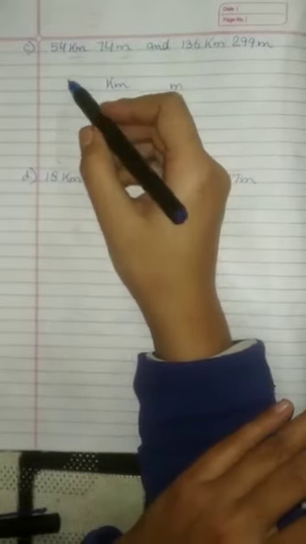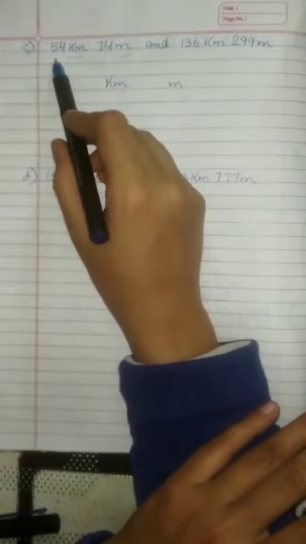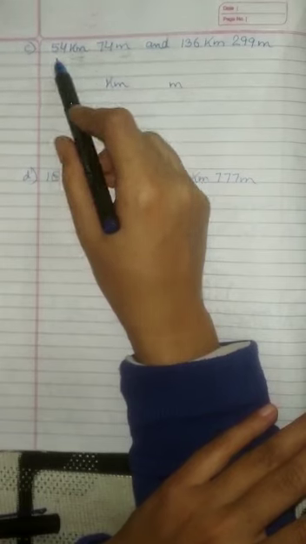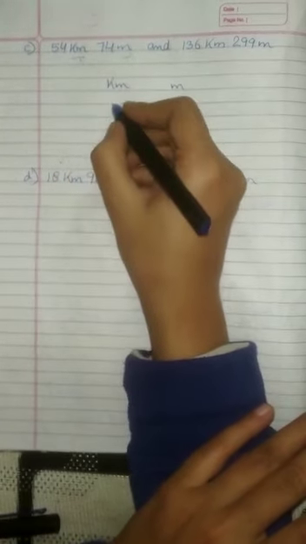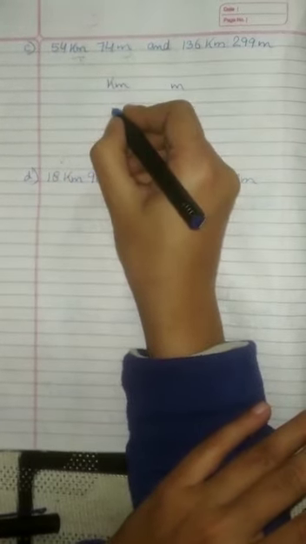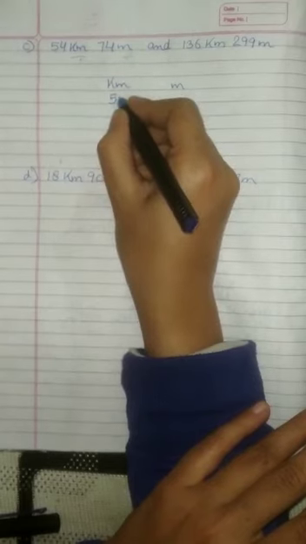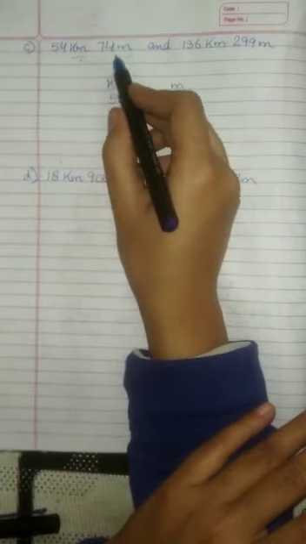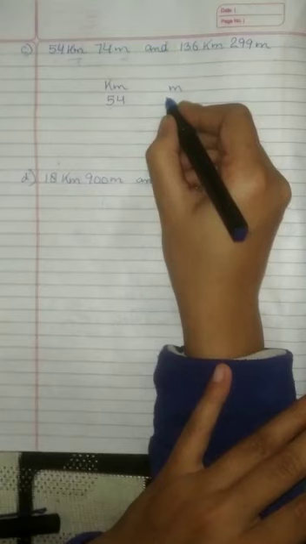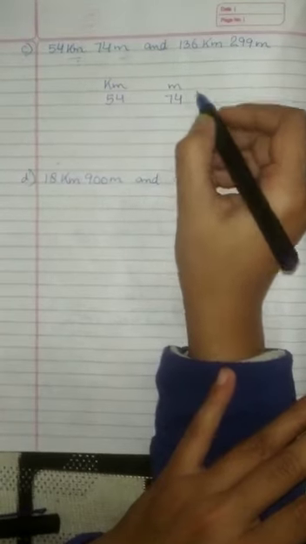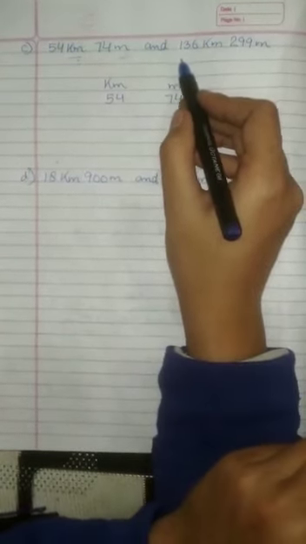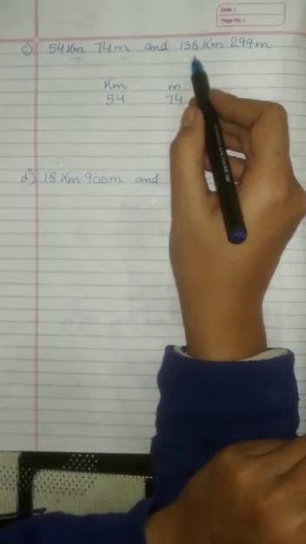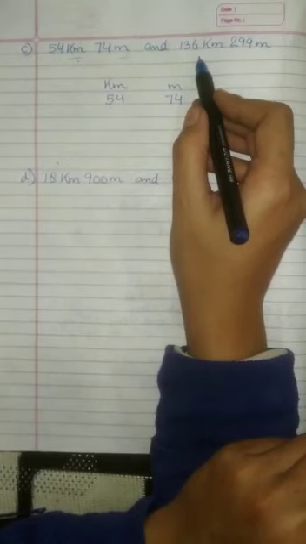Now let's start arranging the numbers in columns. 54 kilometer, where we have to write 54 in kilometers column. Let's write it here, 54 in kilometers column, then 74 in meters column.